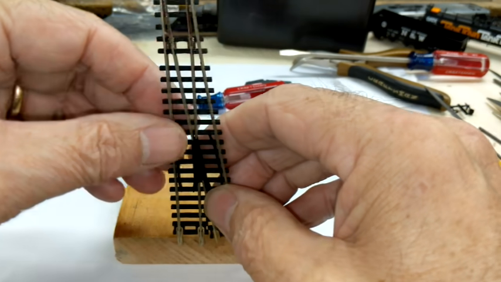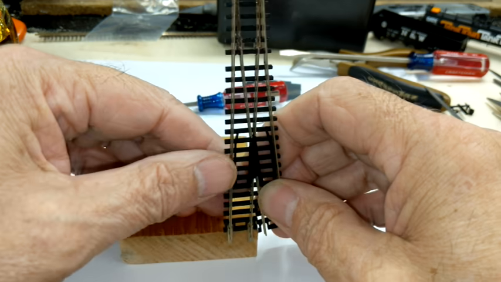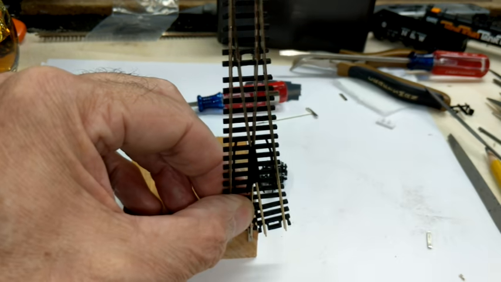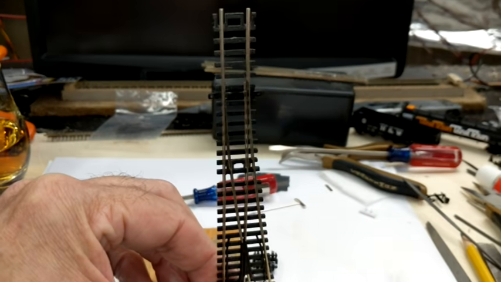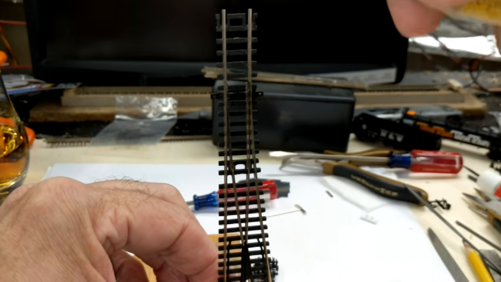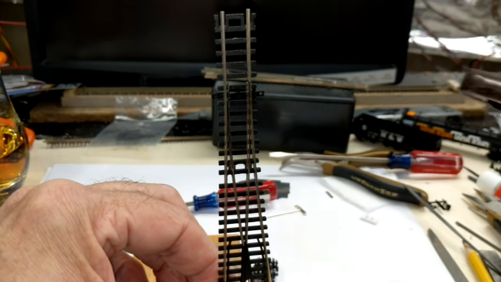First, remove the turnout from the layout. Now, hold it up on a block so that the ties are solidly on the block and gently tap on the stock rail you want to remove. This will loosen it in the plastic spikes and allow it to be slid out.